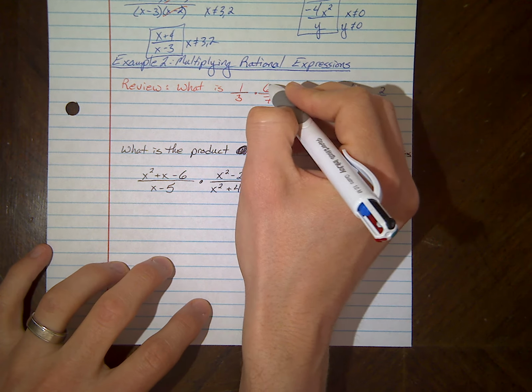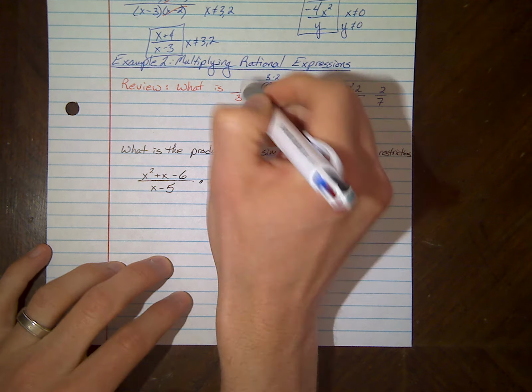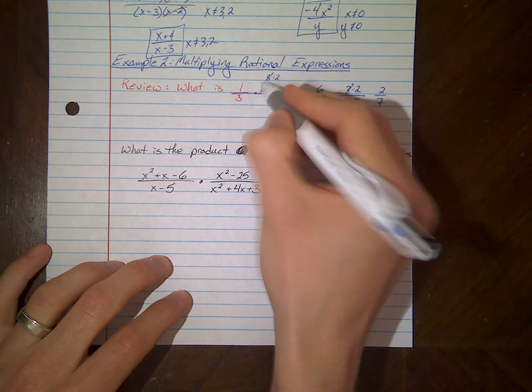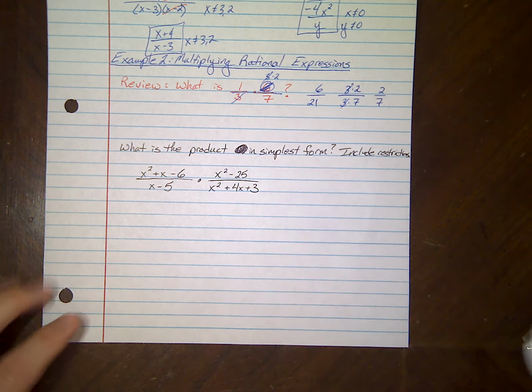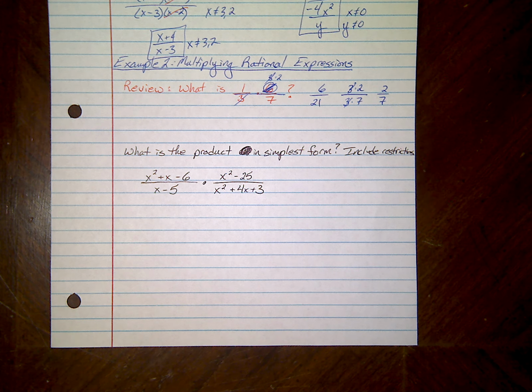If you were to break down this 6 right away into 3 times 2, this whole thing is like one giant fraction, so then you could have canceled the 3's right away, leaving you with the 2 7ths. That's what I want you to do with this. Factor everything first, and then cancel.